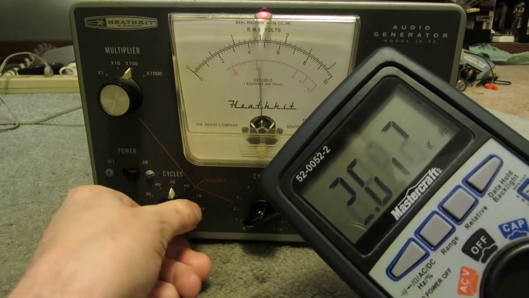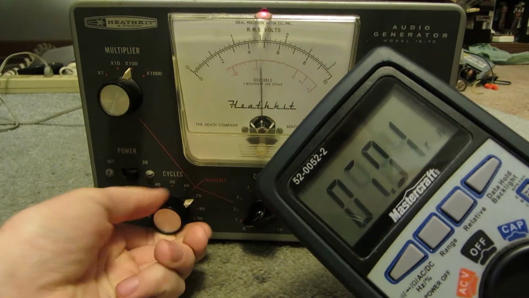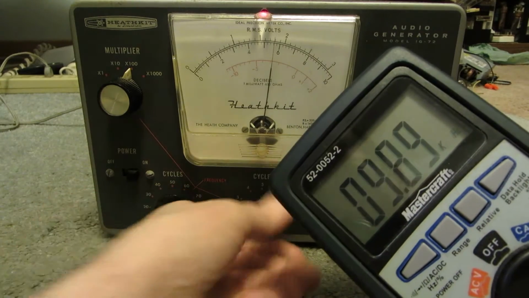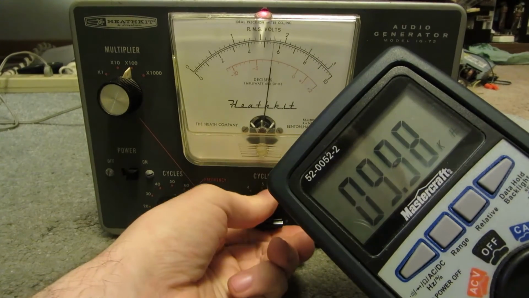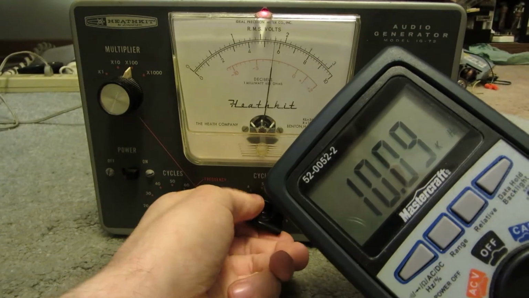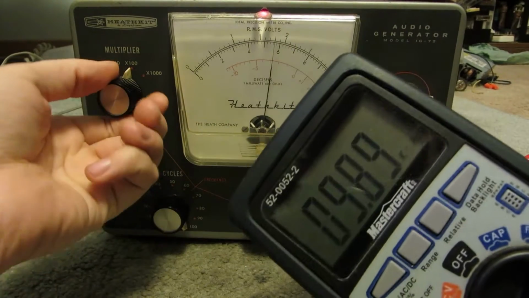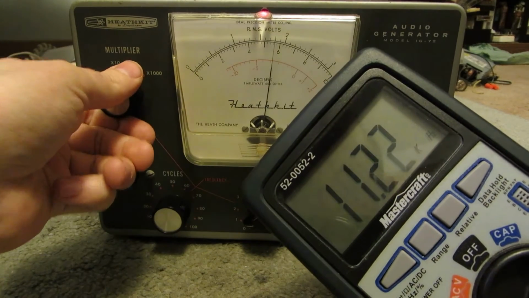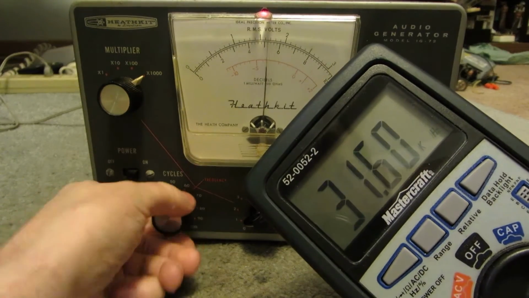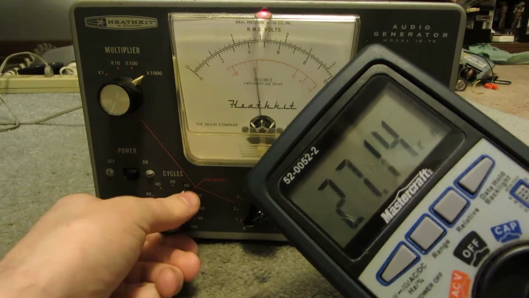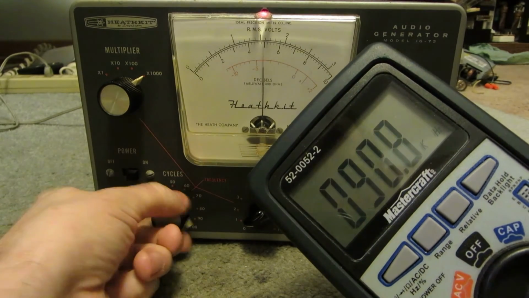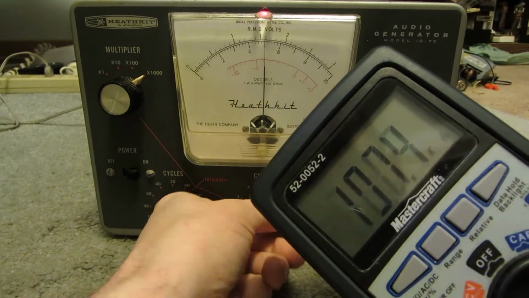So there's 3 kilohertz, 5 kilohertz, 10 kilohertz, and I take this to 1,000. 40, 50, 60, 80, 90, 100 kilohertz.